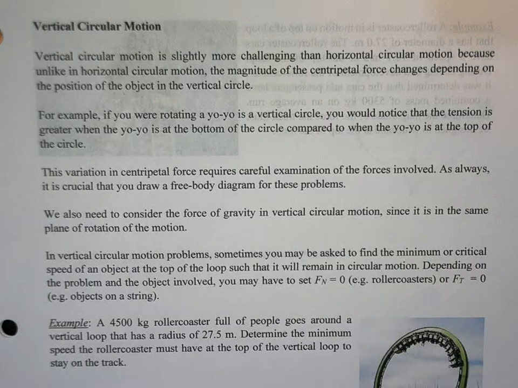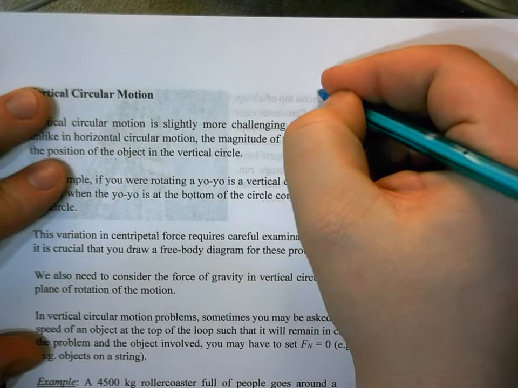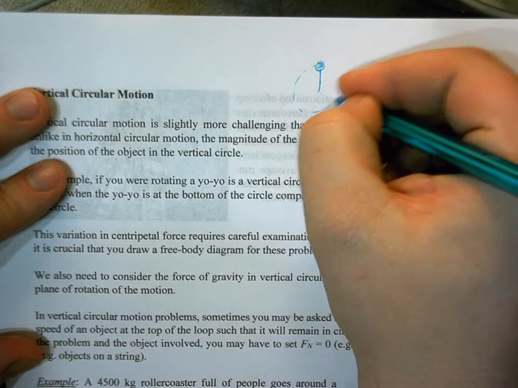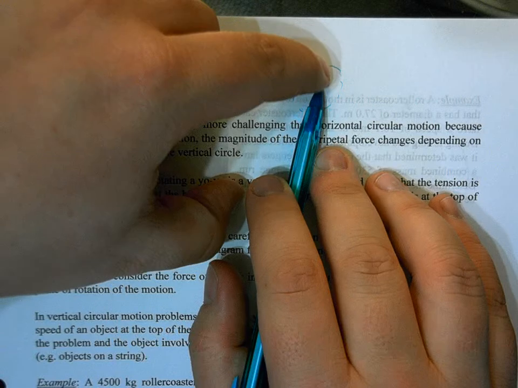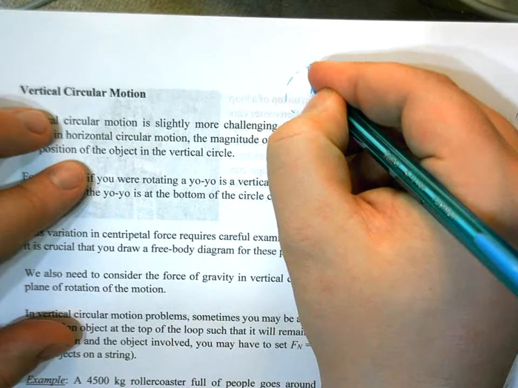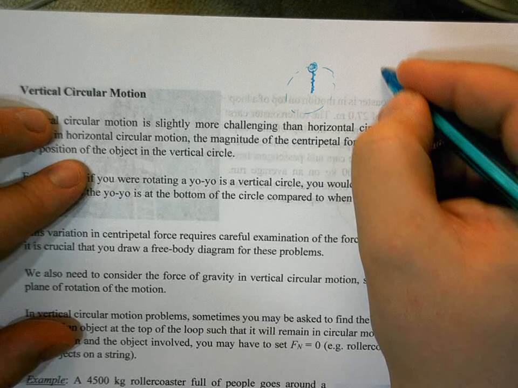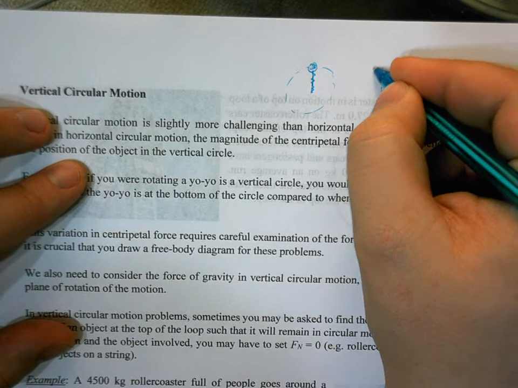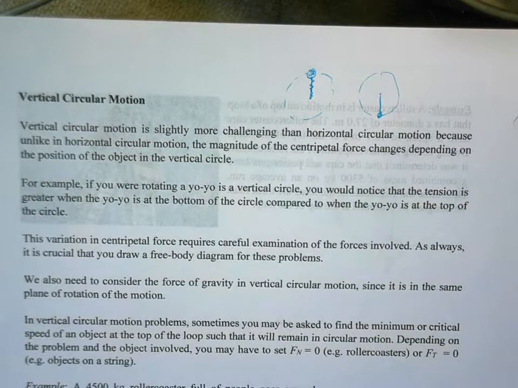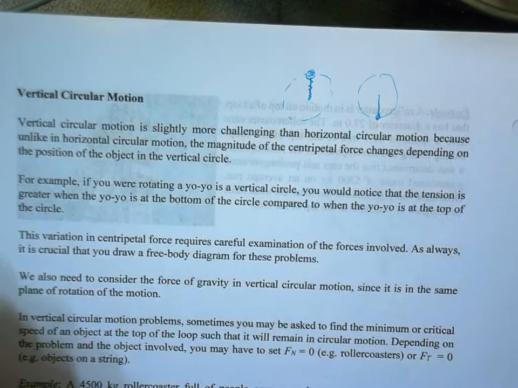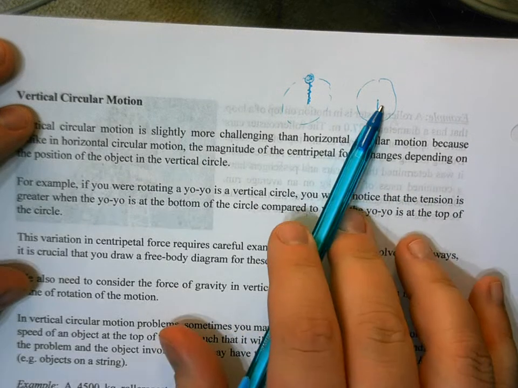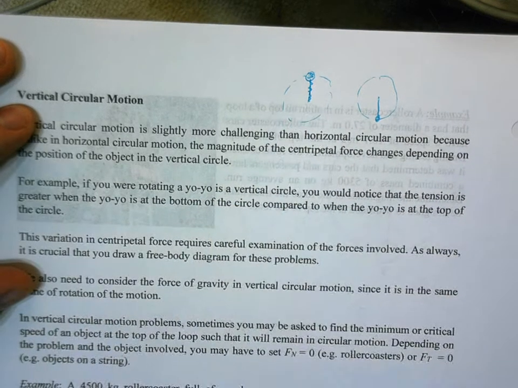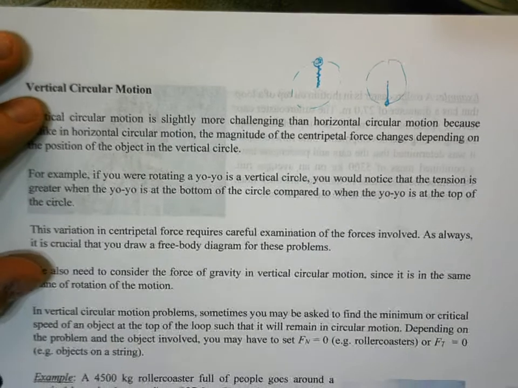For example, if you had a yo-yo on a string and you were rotating it, like here's my yo-yo. If I'm at the top of this vertical circle, you're going to find that the tension's not that great there because the yo-yo is going to want to come back down and it's going to create this slack in the string. Whereas at the bottom of that circle, the yo-yo is being pulled down because of the force of gravity, and that's going to tug on that string. It's going to pull it nice and taut. So what we're going to find is that the tension at the bottom of the circle is greater than it is at the top. That is a difference in vertical circular motion, or one of them.